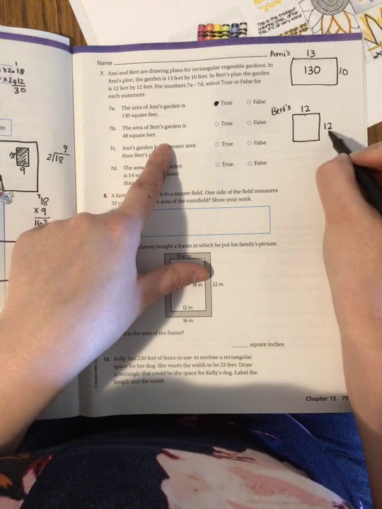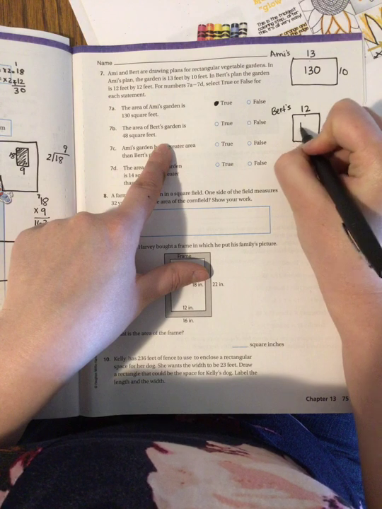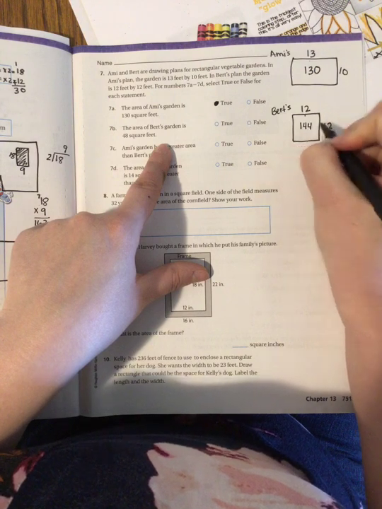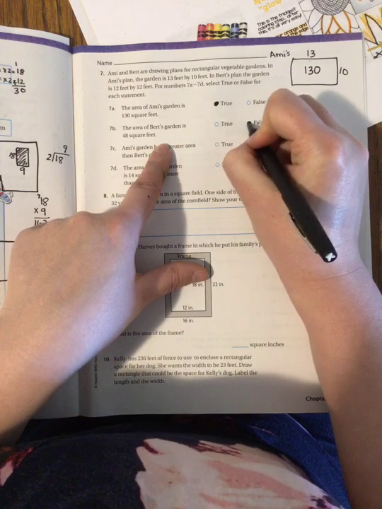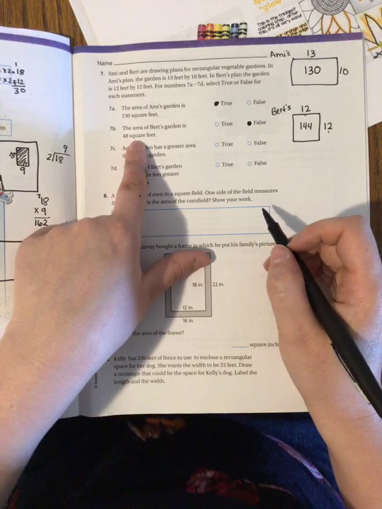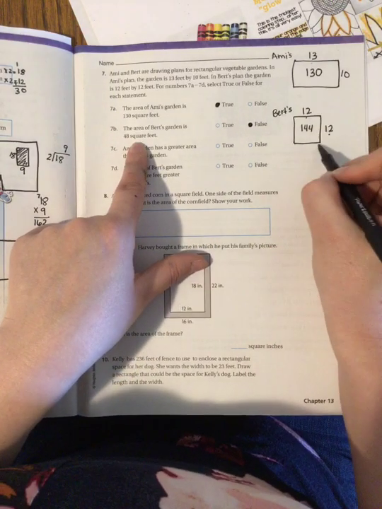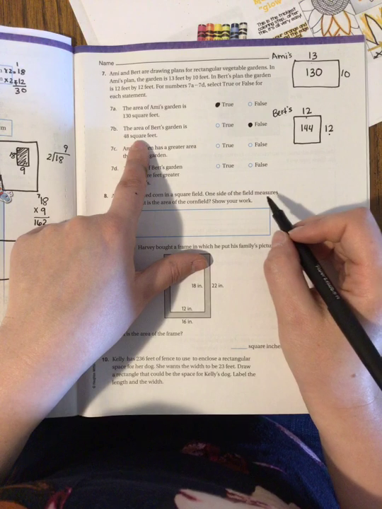Well, 12 times 12 is 144. That is false. And what they actually did is found the perimeter. If I did 12 plus 12 plus 12 plus 12, then it would be 48.